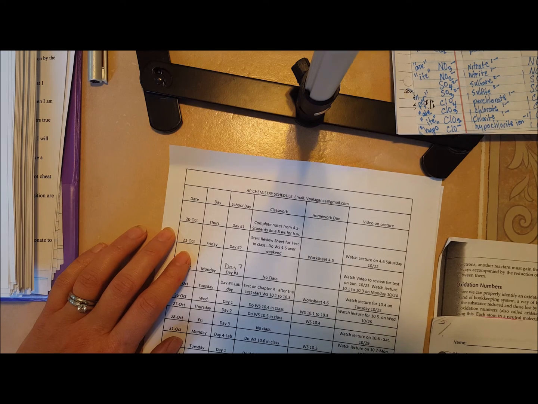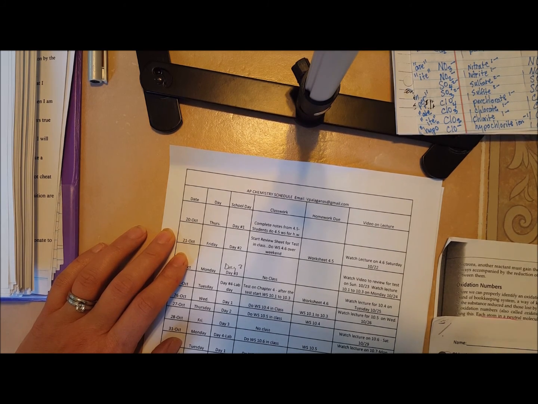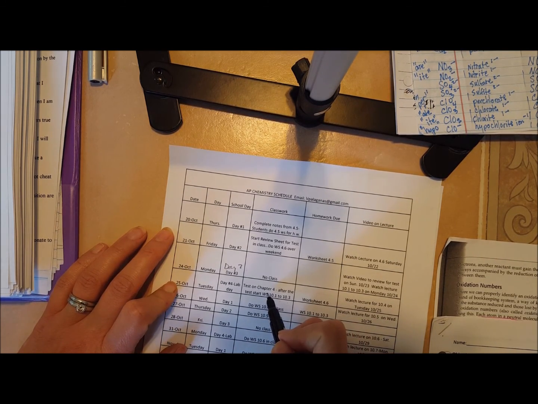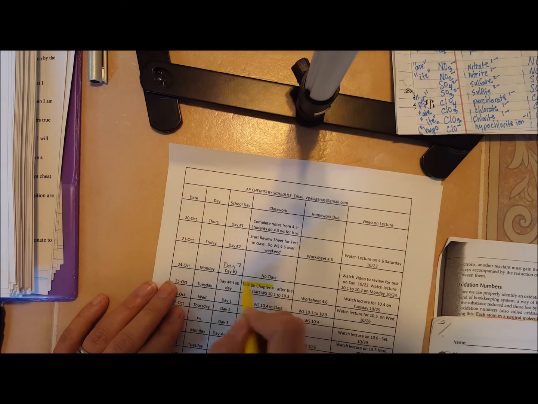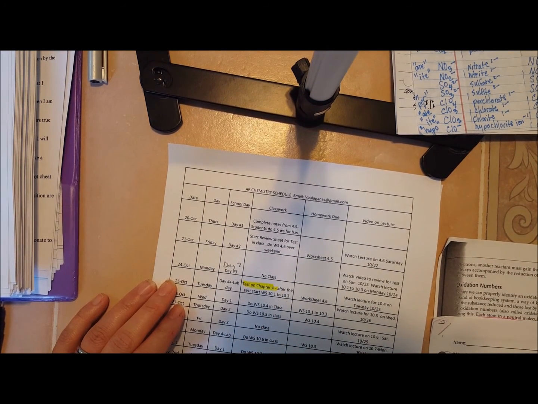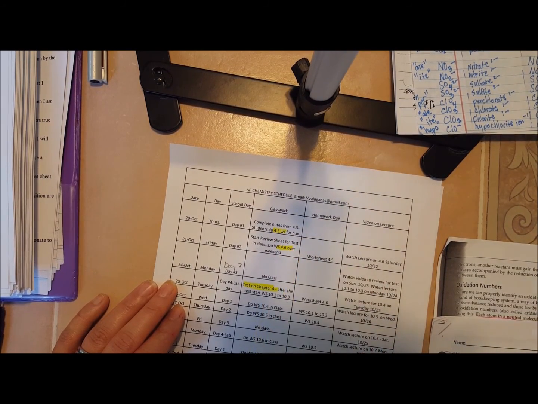So we're going to take out our schedule right now and look to Tuesday, October 25th, and you will see that you have a test on Chapter 4. So that means we have this weekend to prepare. We need to complete 4.5, we need to complete 4.6, and you also have worksheets to do.